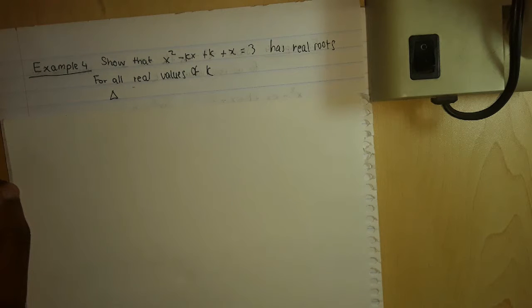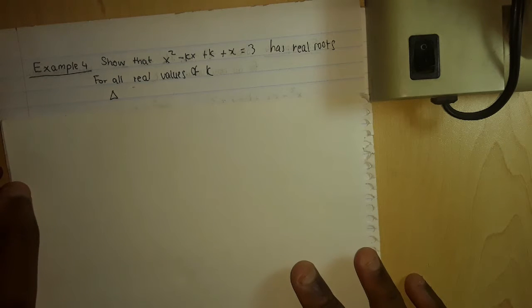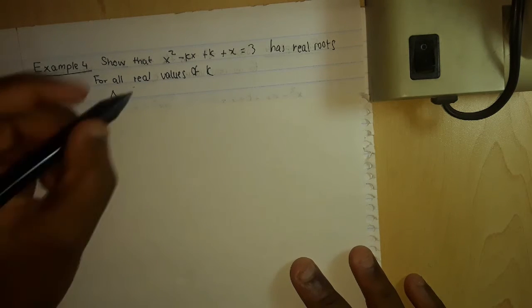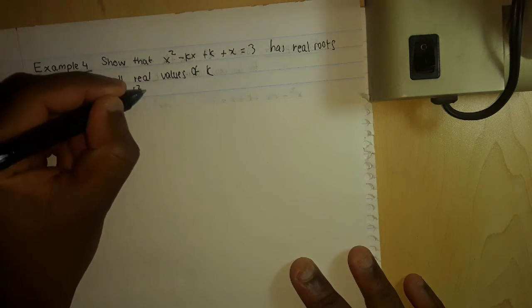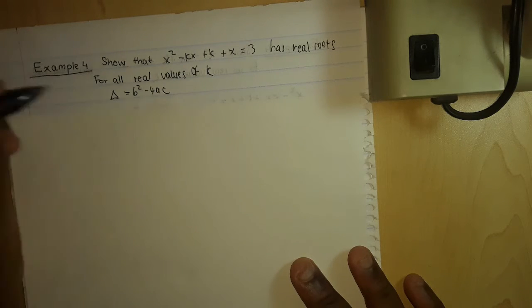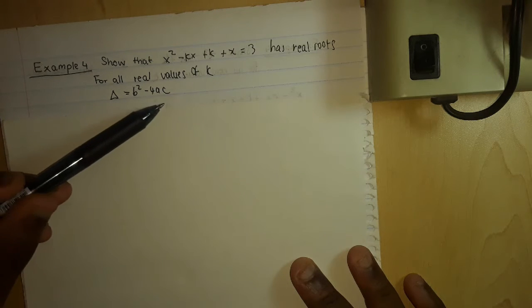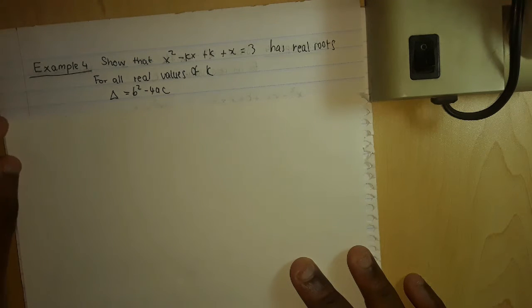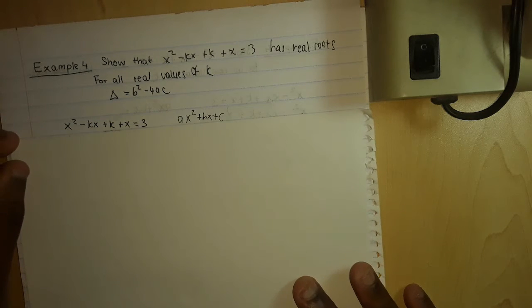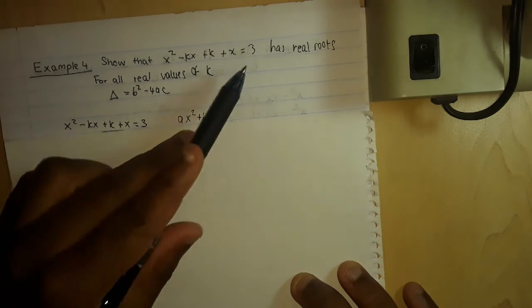problems relating to the nature of the roots, the first thing we need to determine is the delta value, right? And we know that delta equals b squared minus 4ac, right? The only time we'll be able to know what b, a, c are is when we make sure this is written in standard form. So to do that, we will rewrite this expression again here.